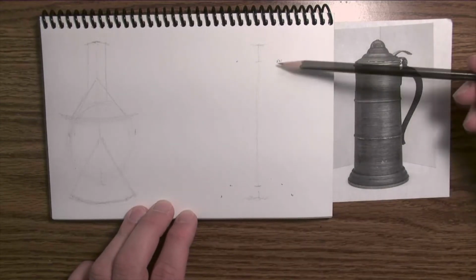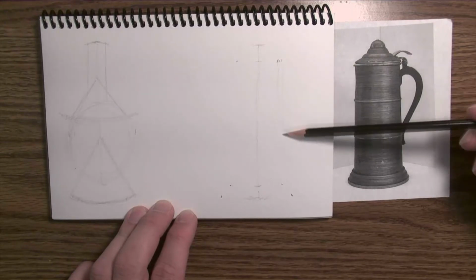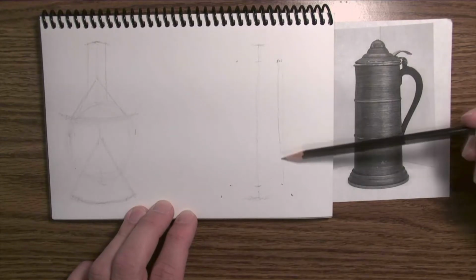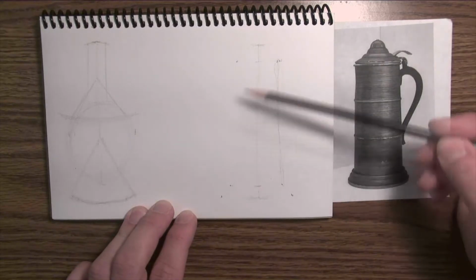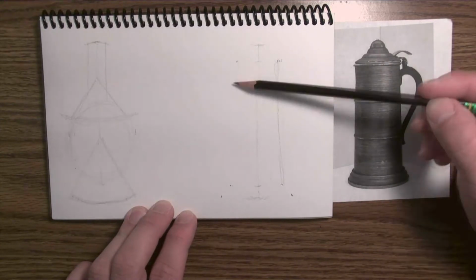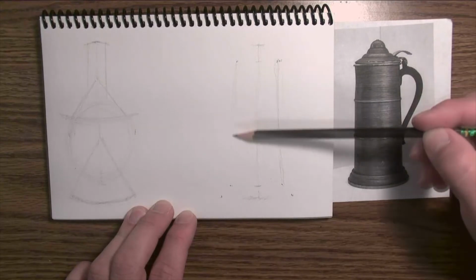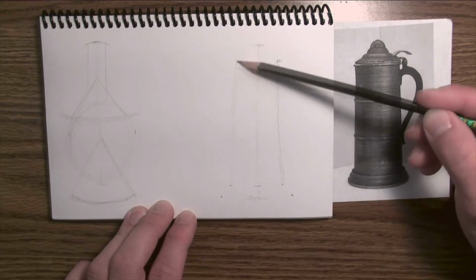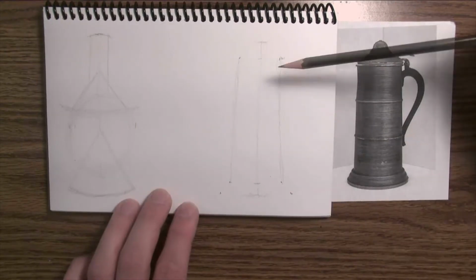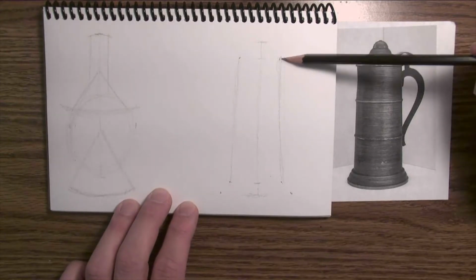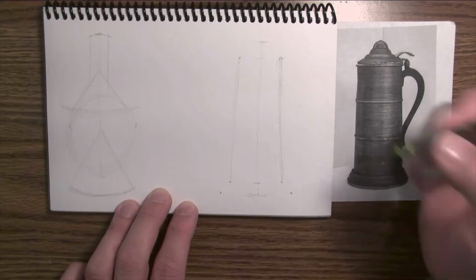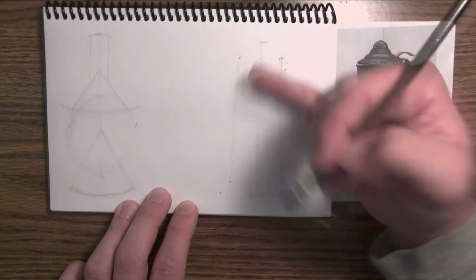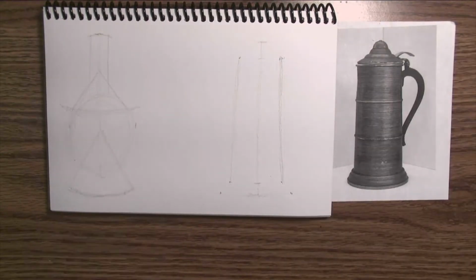So if I start here and come down, look how light that line is. And I'm going to do the same thing over here. It's not a straight line, but it's just a slightly tapered line. And I can see that I have a restatement over here. And I'm a little bit more accurate on that edge there. So I'm going to kind of just clean that up a little bit. Alright, so there's the taper of that form.